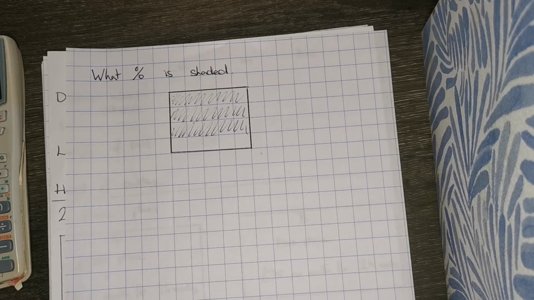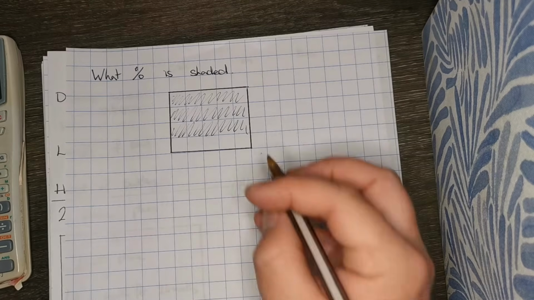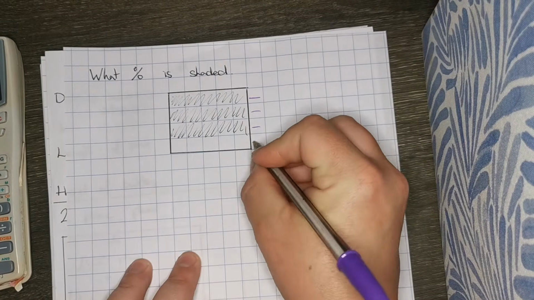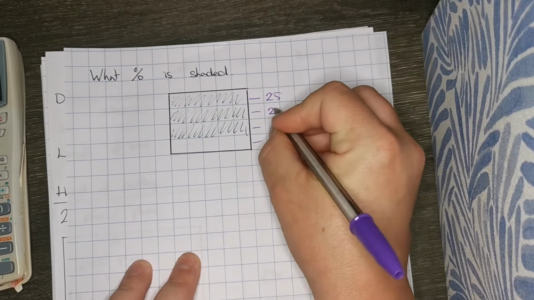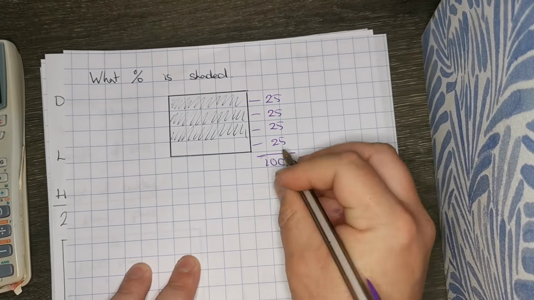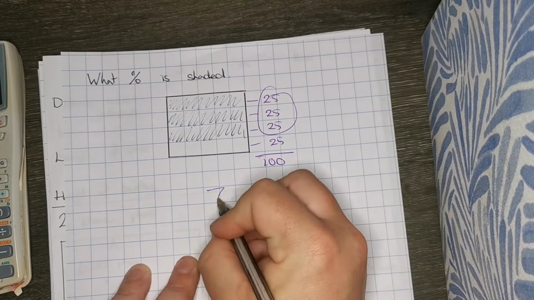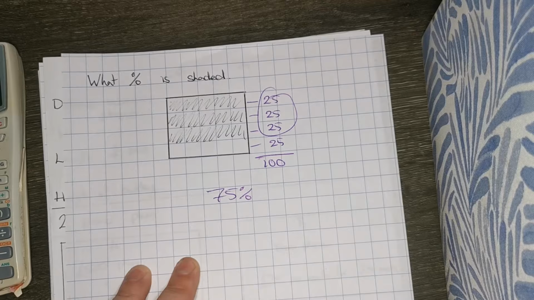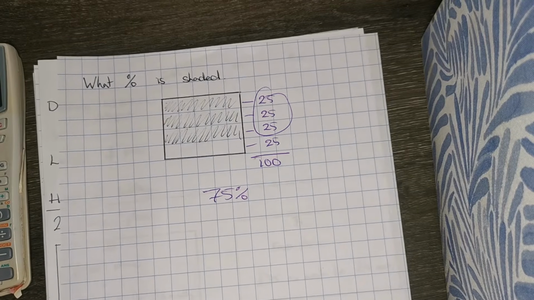What percentage is shaded? A couple of different ways you could think about this. For me, I've got 4 columns, so each column must be worth 25%, because then that's getting me up to 100%. So 3 of those must be worth 75%. Loads of different ways to think about that.